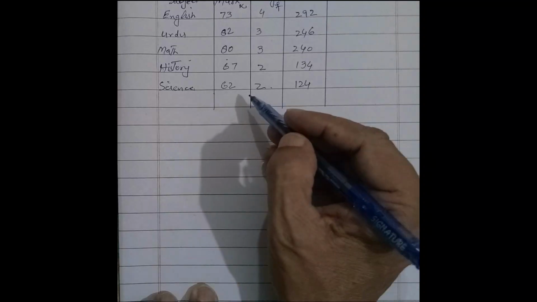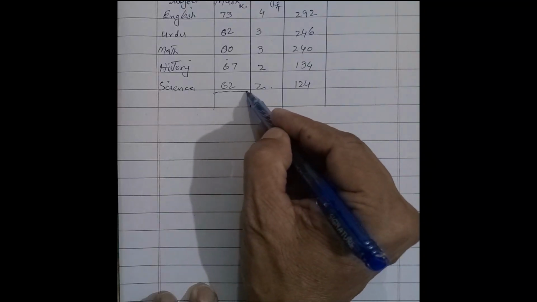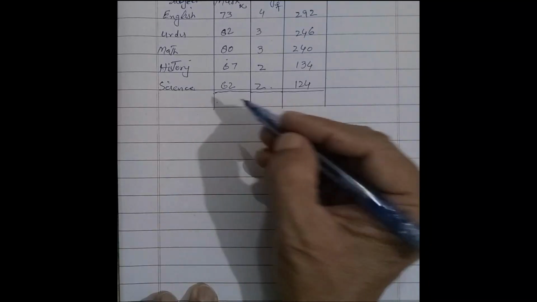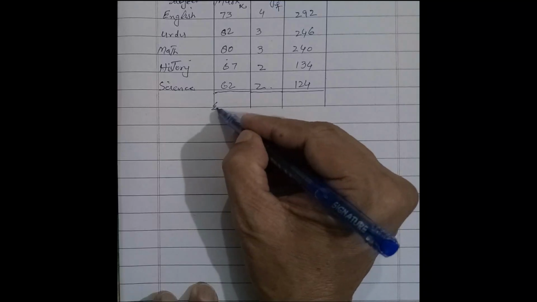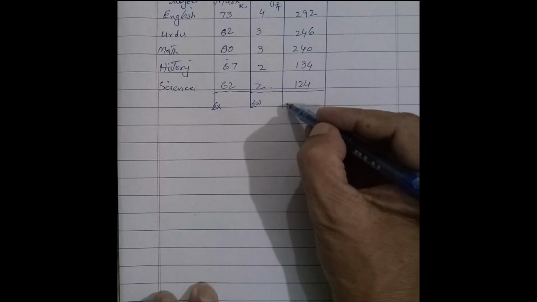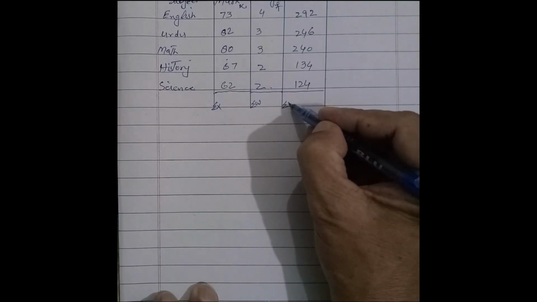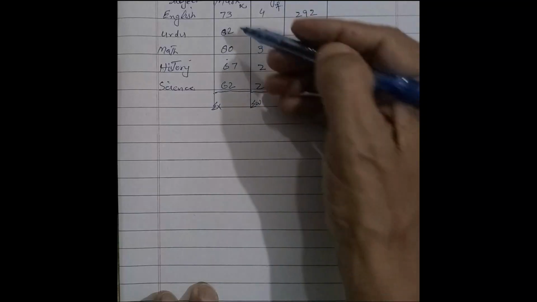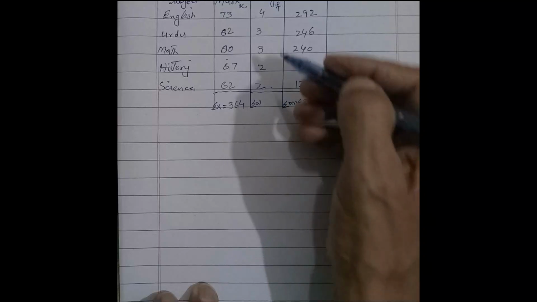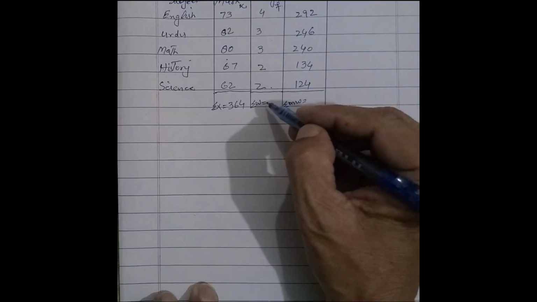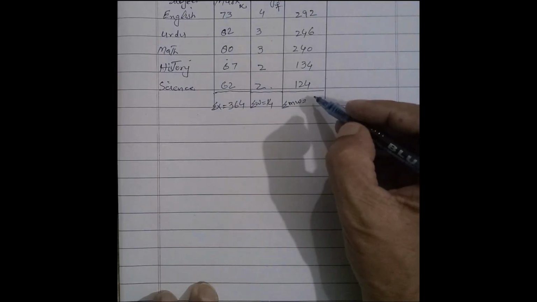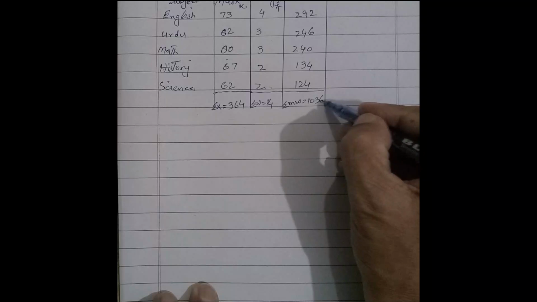Now we take the sum of all the values, which we write as summation. It is summation x, summation w or f, and summation mw. Add these values, we get 364. And when we add the weights, we get 40. And the sum of all these values is 1036.